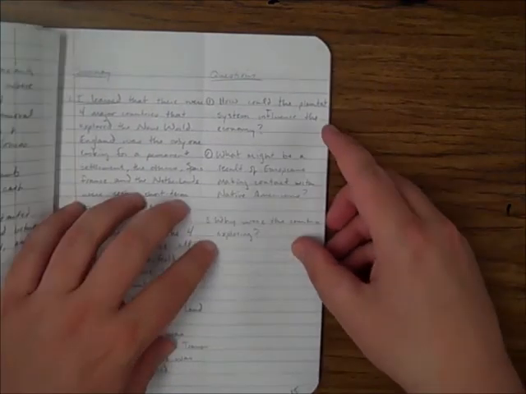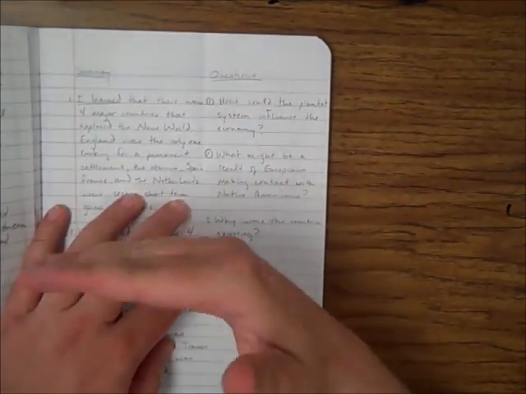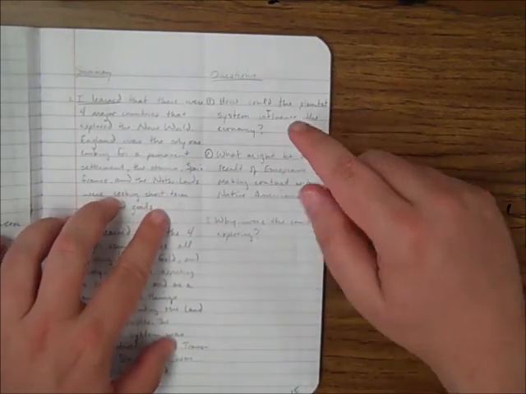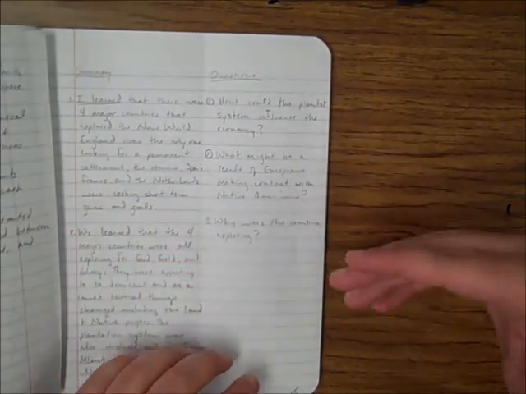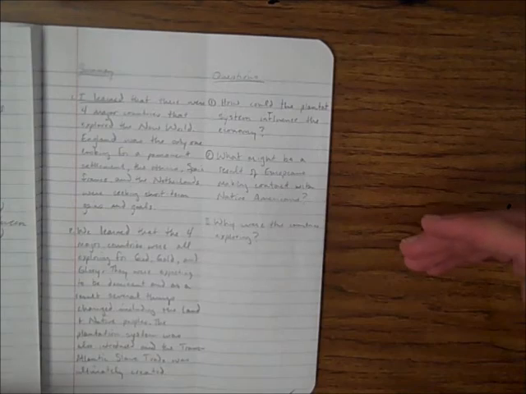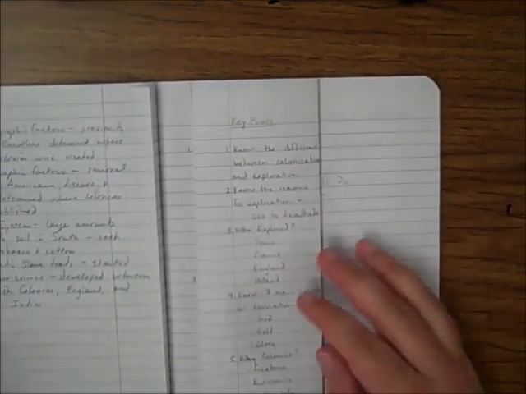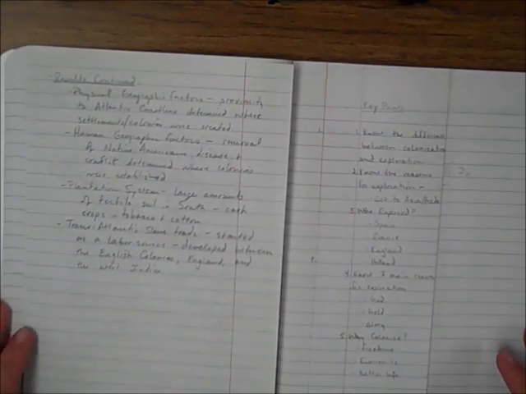And then the questions part. I looked here at my detailed notes, at my key points, and what I said in my summary, and I pulled out some ideas that I think could be seen on the STAR test in April. That is how you do your DKSQ notes.